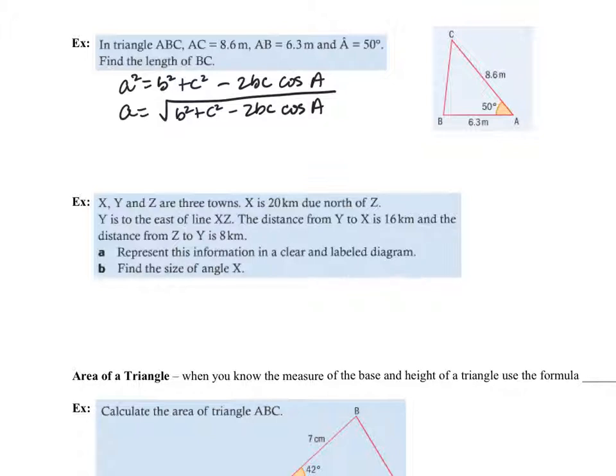So let's take a look at this first example where we will use the law of cosines. It says in triangle ABC, AC is 8.6, AB is 6.3 meters, and the measure of angle A is 50 degrees. So all that is given here. Now we're going to find the length of BC. Well, the length of BC is the length that's opposite angle A. So let's go ahead and call that little a.